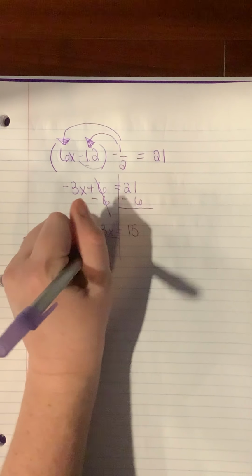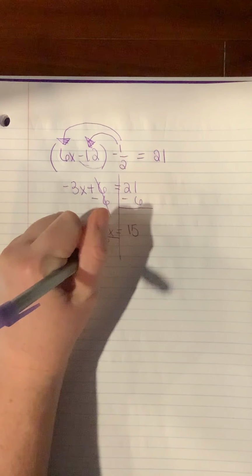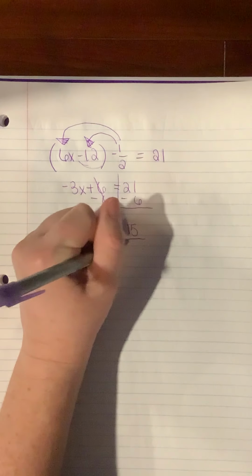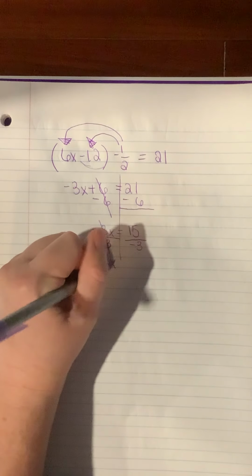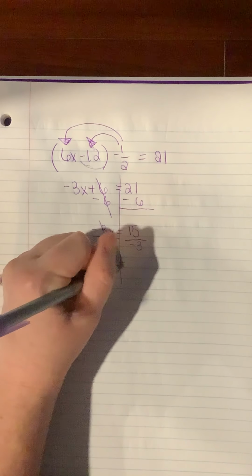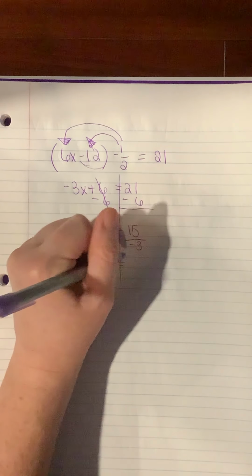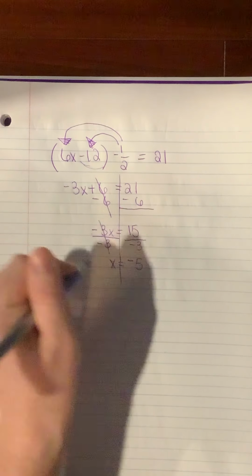I know that this -3x is multiplication. The inverse is division. So I'm going to divide by -3 on both sides. Do not forget about your negatives. These threes cancel. I'm left with x. He's by himself and isolated. And 15 divided by -3 is -5.